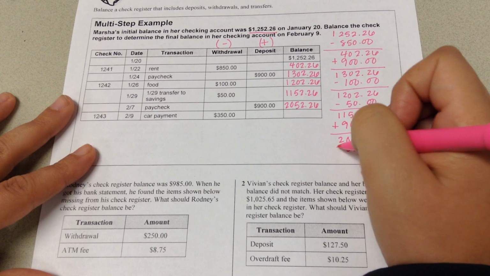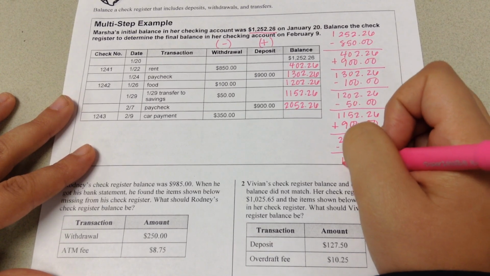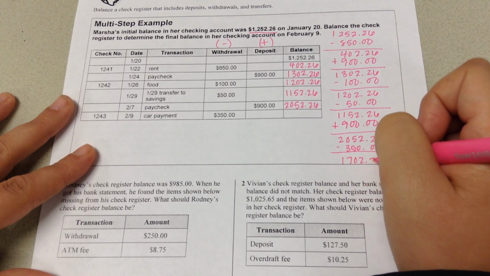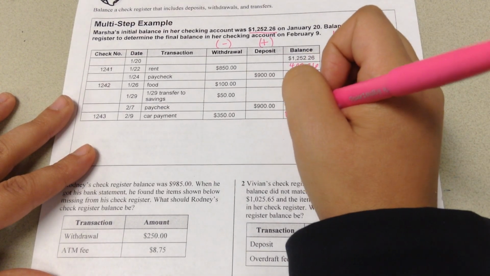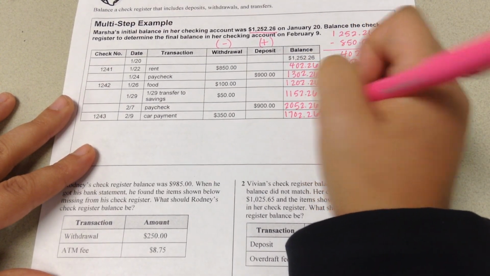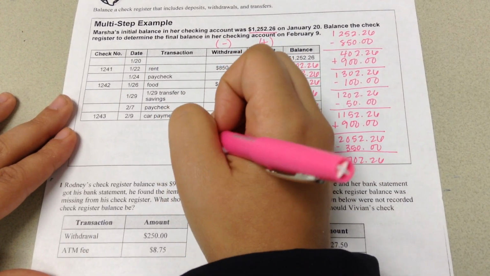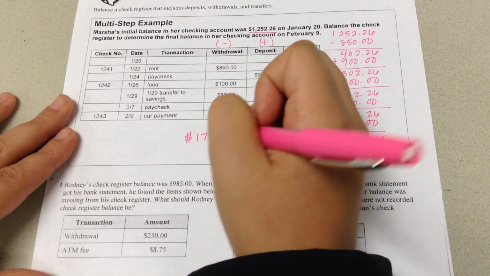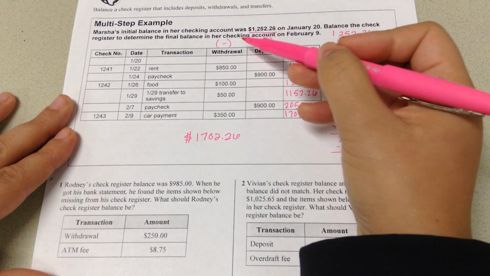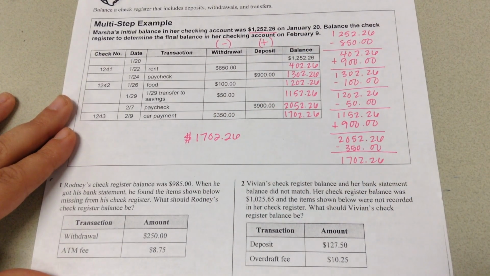$350. Okay, and I get 1,702.26. And that's going to be the last amount of money that I have in the bank account after I take out all this money and add all this money.